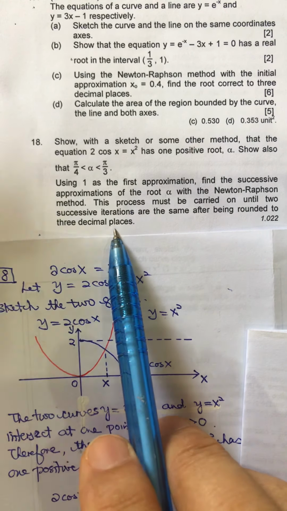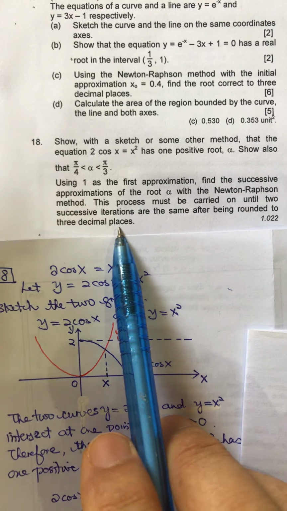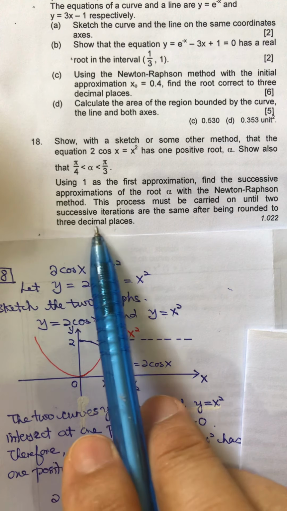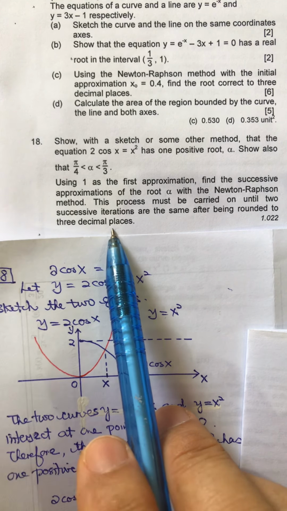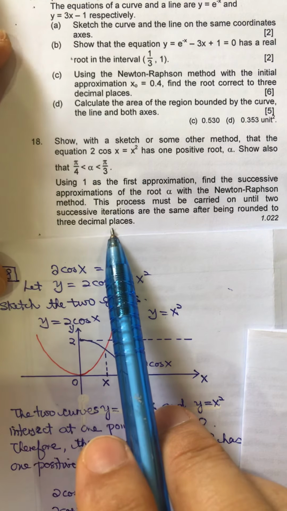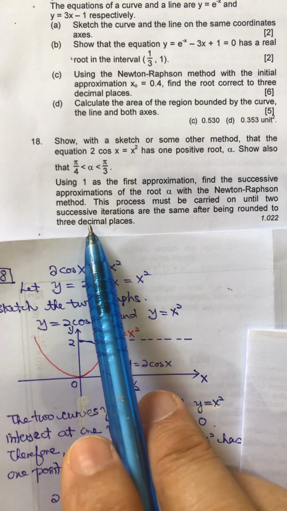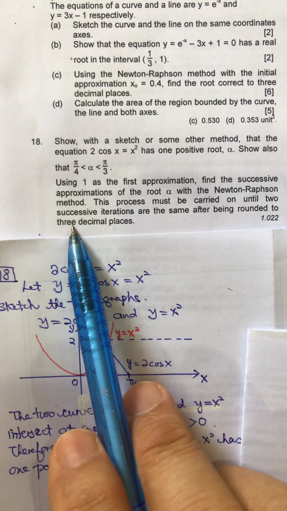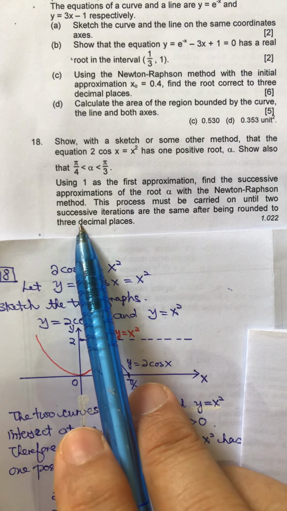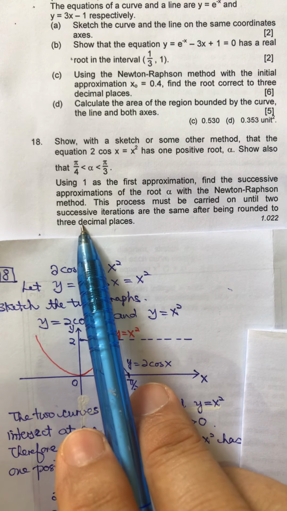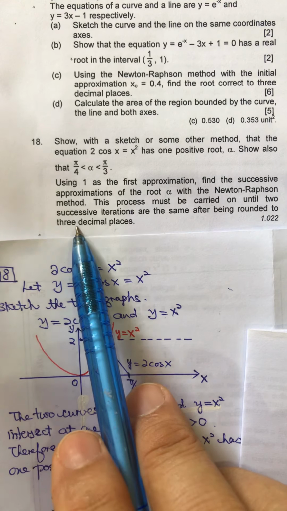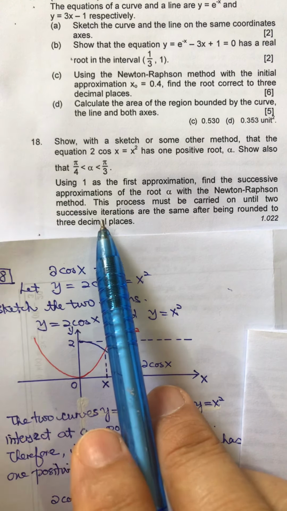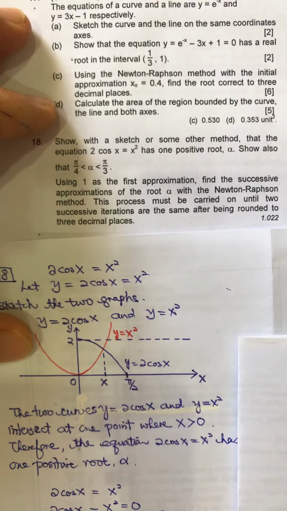So that means every time you calculate, when you use the formula, since they want 3 decimal places, you must use 4 decimal places to calculate, because we must always have 1 extra for the purpose of rounding up. Remember that when you do the calculation, you cannot use 3 decimal places. You must always have 1 extra or 2 extra. Minimum is 1 extra. That means you have to use 4 decimal places, or you can use 5. Okay, so every time after you calculate, you round to 3 decimal places, and if the 2 answers are the same, then you stop. Here they will tell you when to stop.